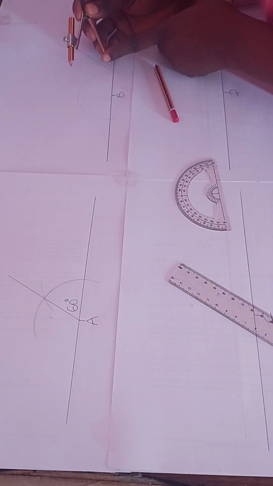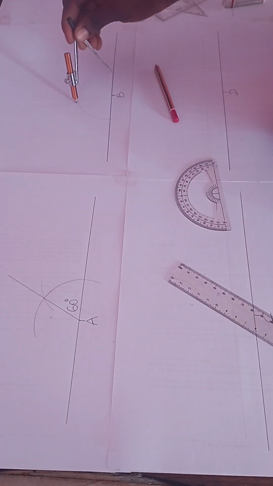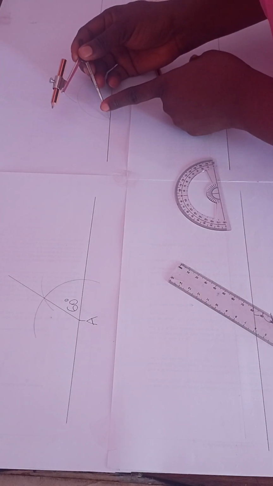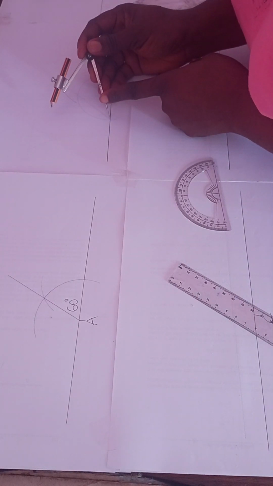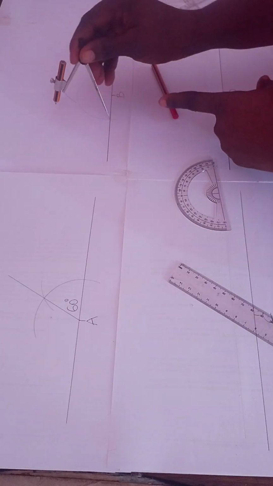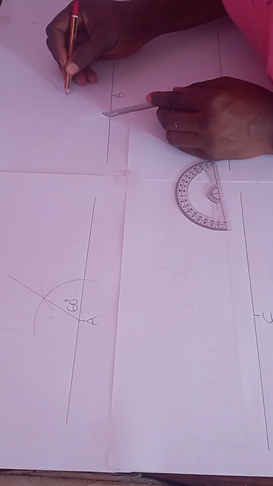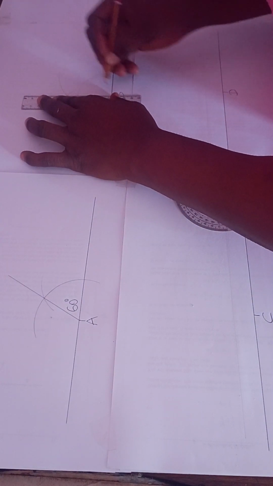I want to create two more arcs that will intersect, and that will help me get my 90 degrees. Let me increase it very well. So this is what I have, this arc here. Without adjusting, I will place it here again and make another arc that will intersect with the second arc rather. So what I have now is this intersection and this point, and connected to this intersection will give me 90 degrees.